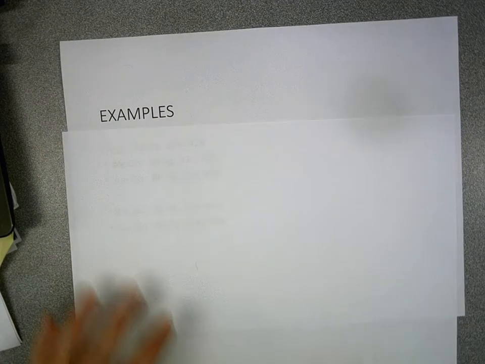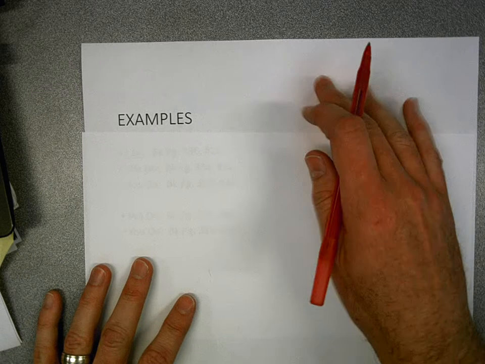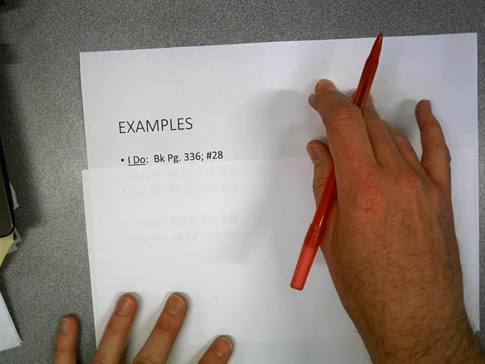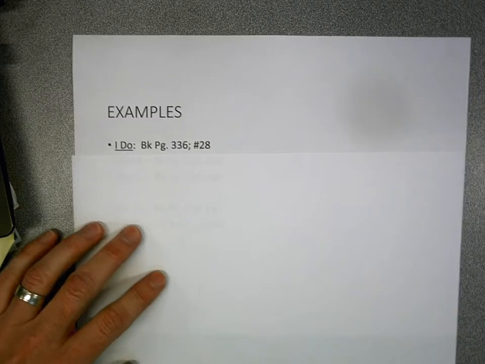Okay, so go ahead, you can put your binder away if you'd like. Grab your book if it's not already out. Grab a piece of paper, and let's flip over to page 336. Eyes up here when you're ready.